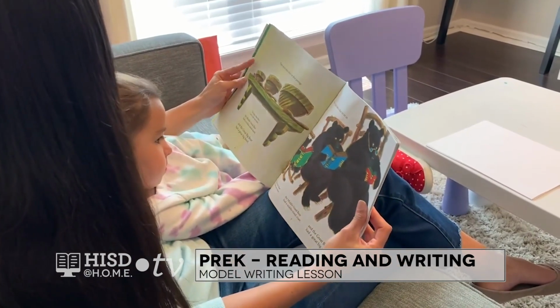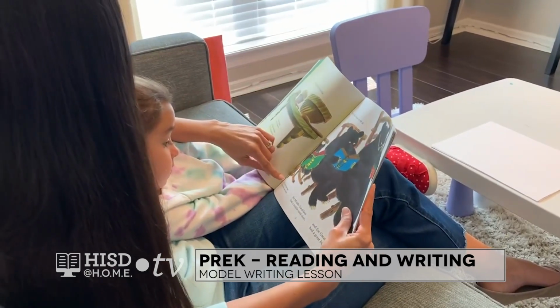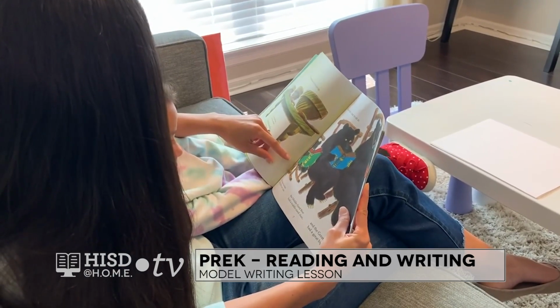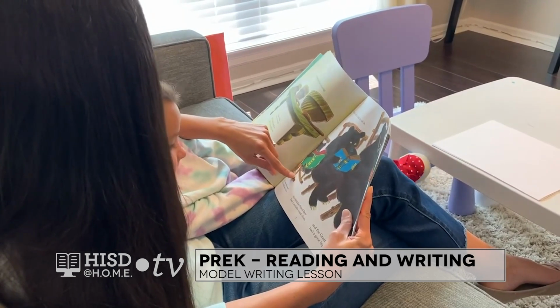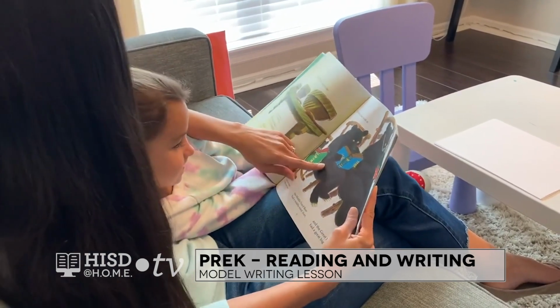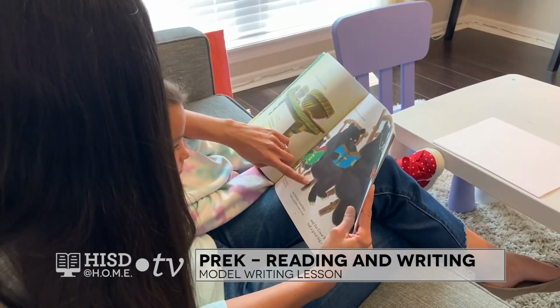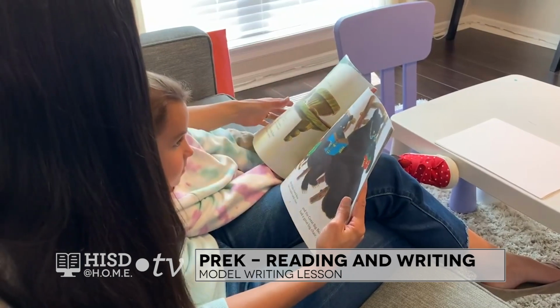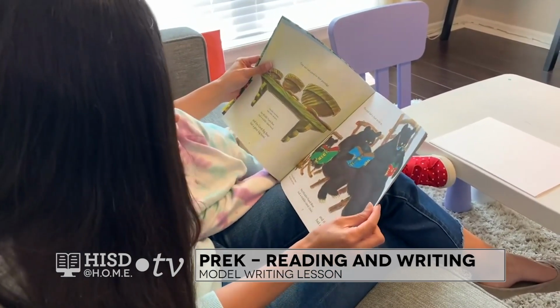They each had a chair to sit in. The little wee bear had a what? What is this? A book. A little wee chair. The middle-sized bear had a middle-sized chair. And the great big bear had a great big chair.